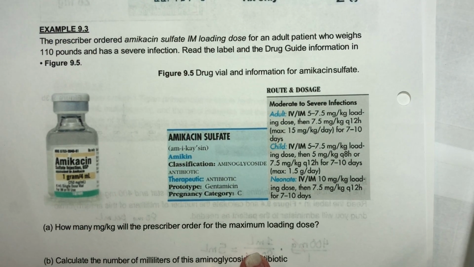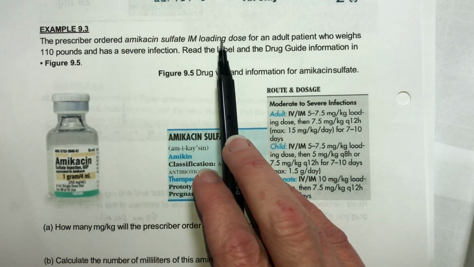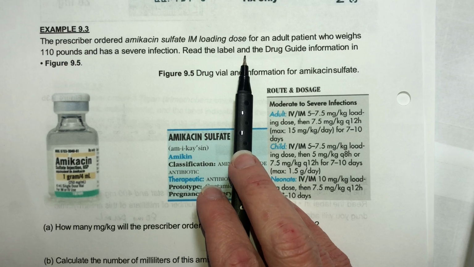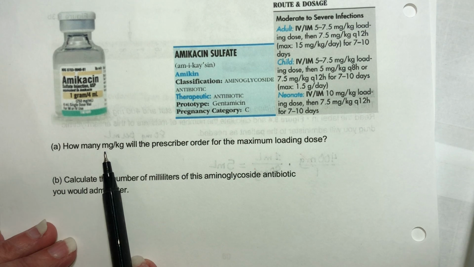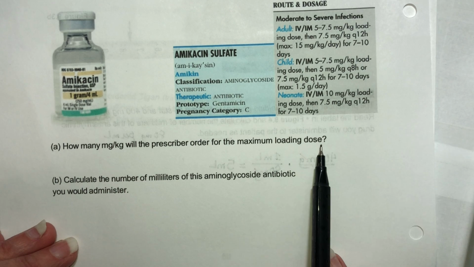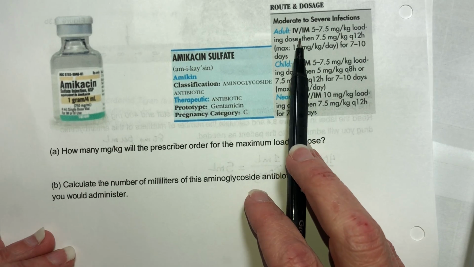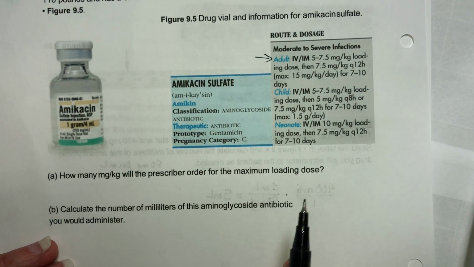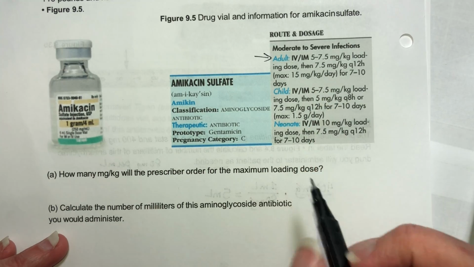9.3, multiple parts. The prescriber ordered this drug as a loading dose for a patient who weighs 110 pounds and has a severe infection. Read the label and the drug guide information in this figure, okay? And then we're asked how many milligrams per kilogram will the prescriber order for the maximum loading dose? Okay, so let's look what we have here. It says we are dealing with an adult, so here. And what is the maximum loading dose? Maximum loading dose is 0.75 milligrams.